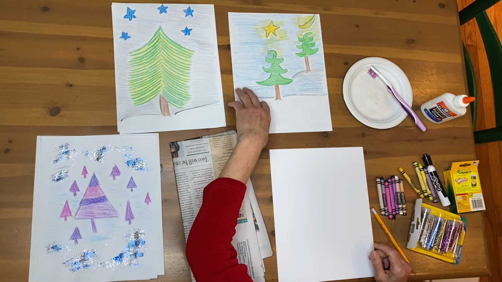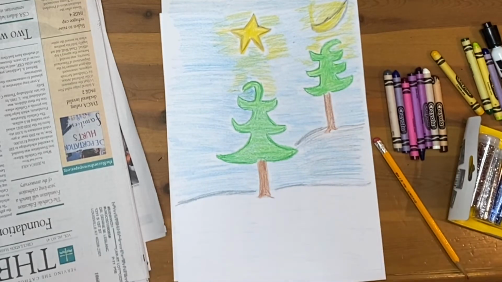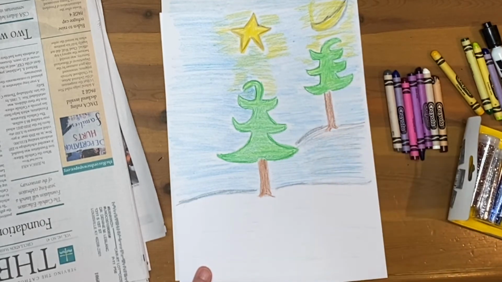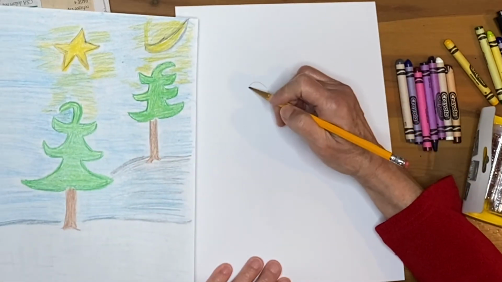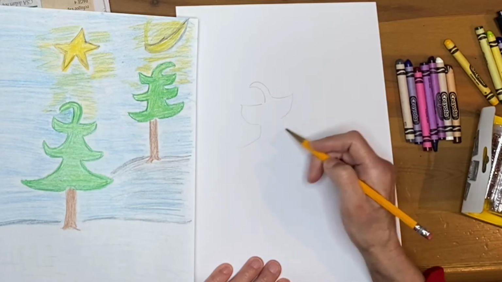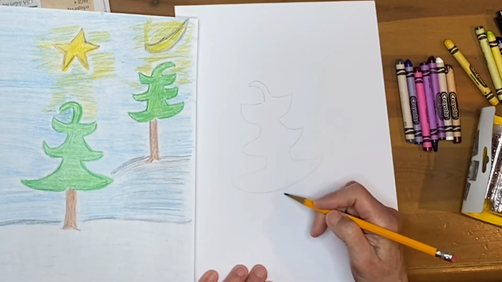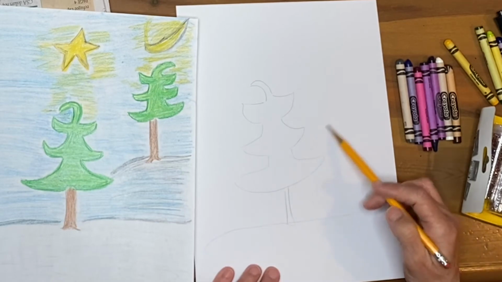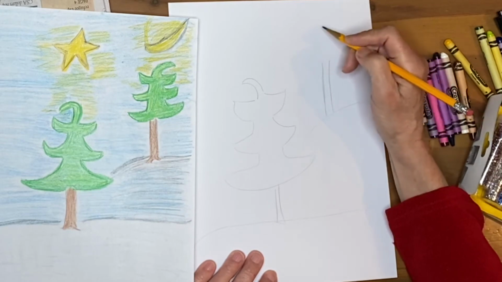The next Christmas tree has sort of wiggly lines, and I put 2 of them. One's a bit in the background. So you start out with a wiggly line at the top and then come down a little bit, come down a little bit. And there you have that one. And you can put the ground, and above it you can create another wiggly tree.